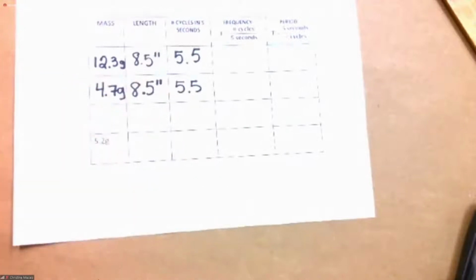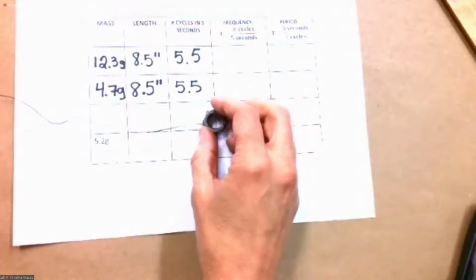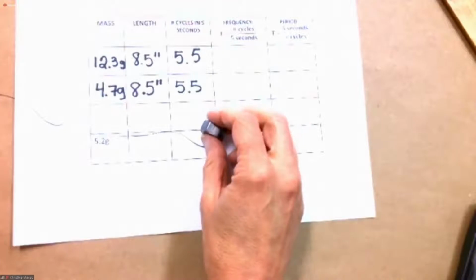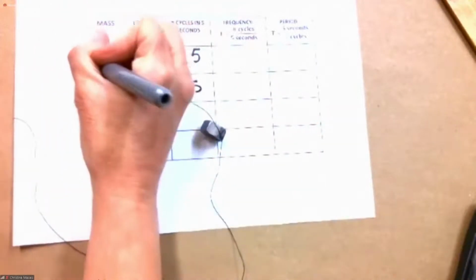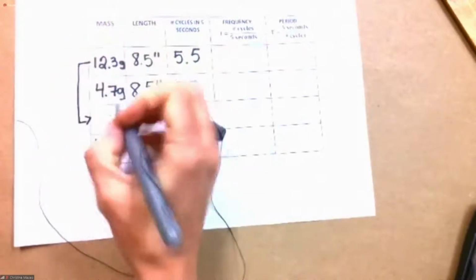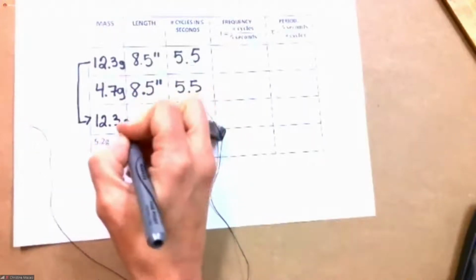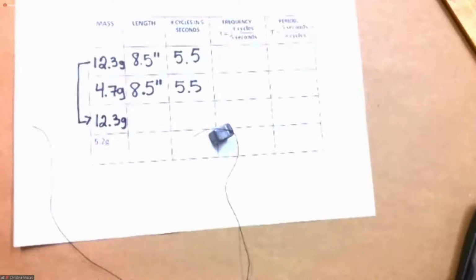So I happen to bring, and I asked you to bring, 2 of the same size nuts or washers or whatever you were bringing for weights. So I happen to bring 2 of the larger ones. So I'm going to use this mass down here, and I'm going to change the length of the string and take a new reading.